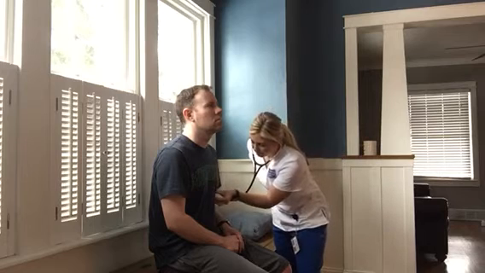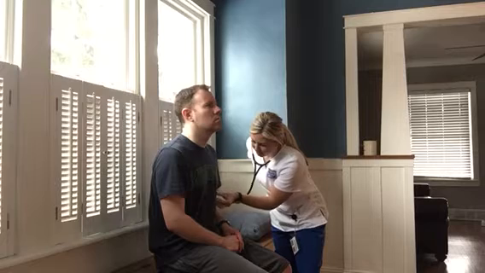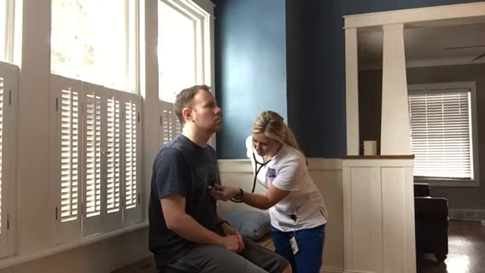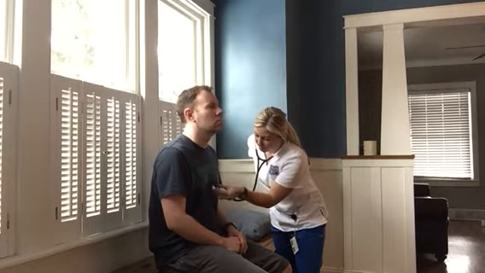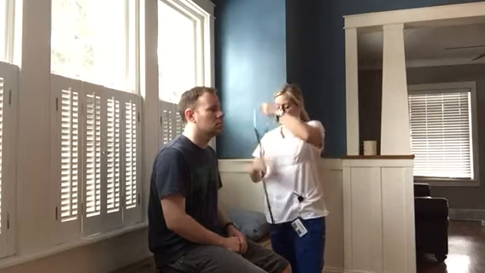And then switching over to the valve, we're going to go backwards. The mitral or apical, tricuspid, Erb's, pulmonic, and aortic. So again, S2 is heard loudest at the base, and S1 is heard loudest at the apex.